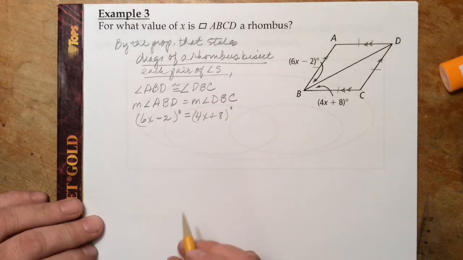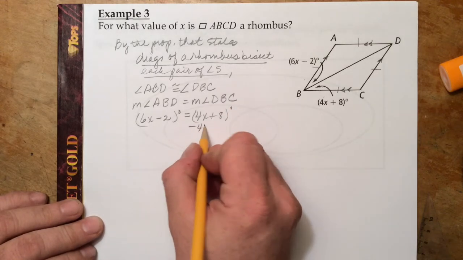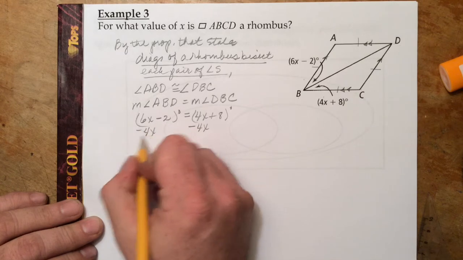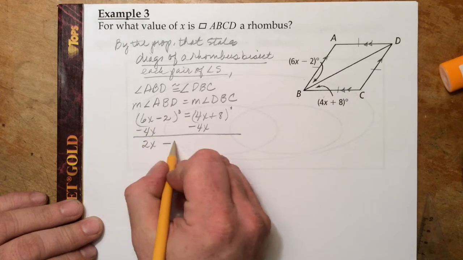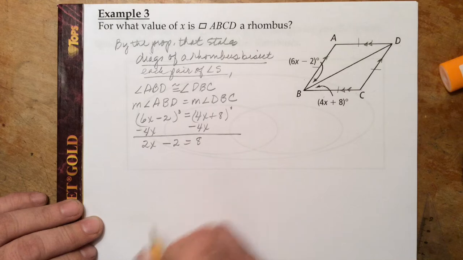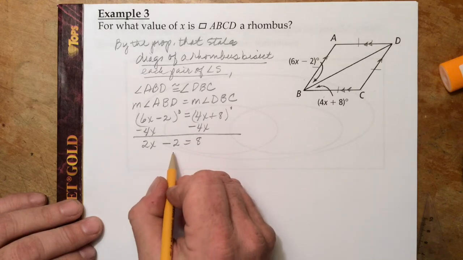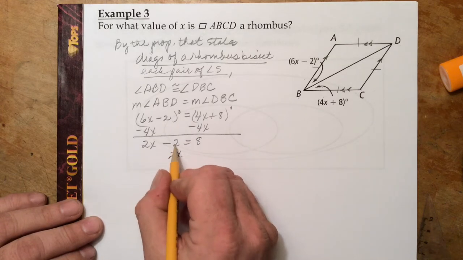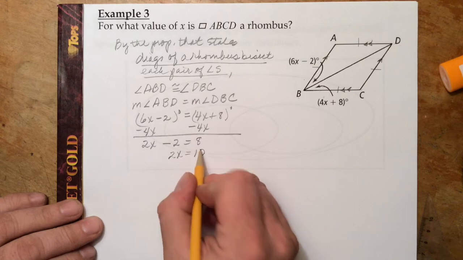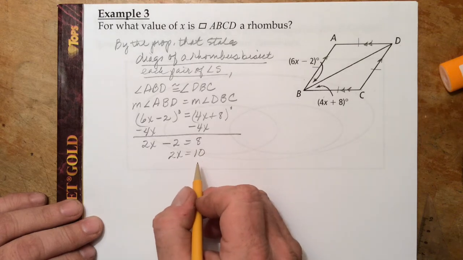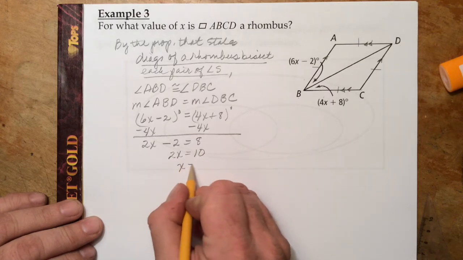Dropping the parentheses and degrees, subtract 4x from both sides, and we get 2x minus 2 equals 8. Then when we add 2 to both sides, we get 2x equals 10. Dividing both sides by 2, x is 5.